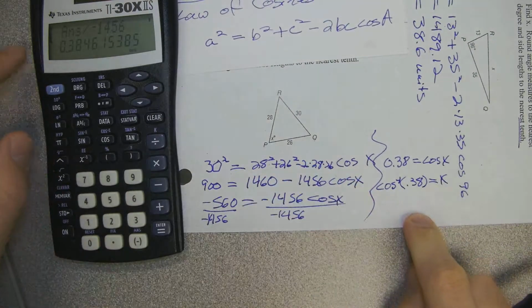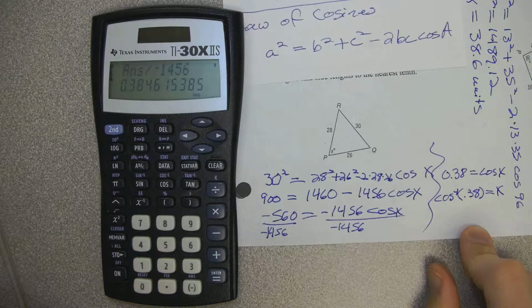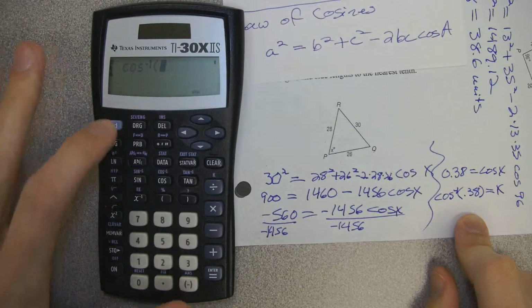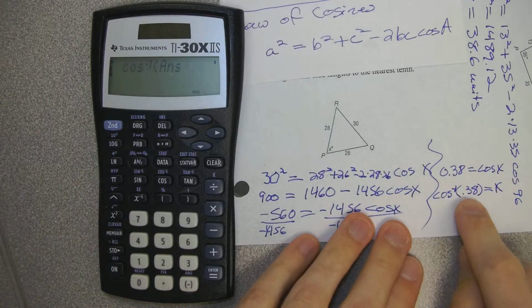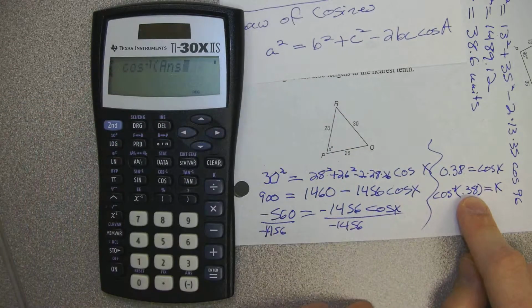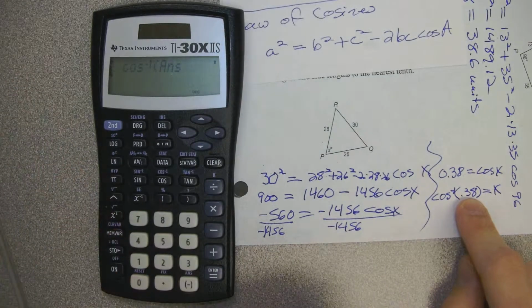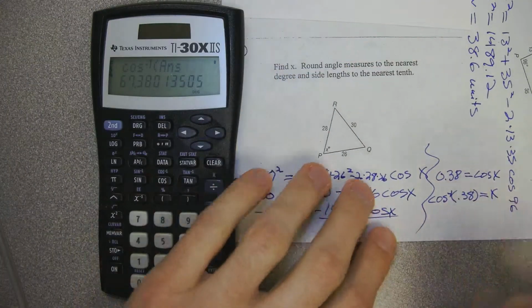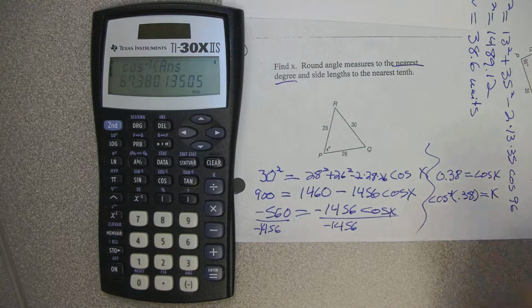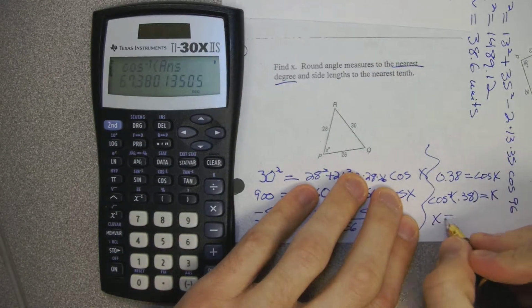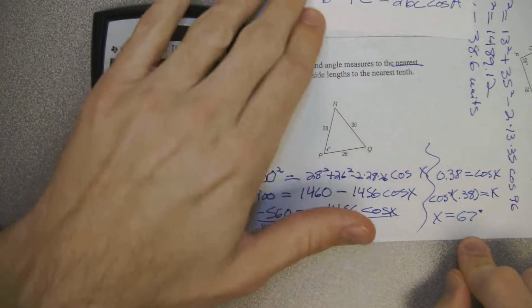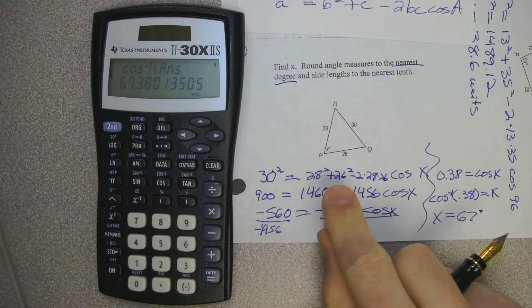So immediately from here on my calculator, I'm going to go ahead and type in second inverse cosine, second, our answer. That way it's not just this 0.38. You don't want to use this rounded answer. We want everything that the calculator gave us. Hit enter. And again, since we're finding an angle, we were asked to round to the nearest degree. So in this case, we're looking at 67 degrees. So that's how you work law of cosine if you're trying to find the angle measure as opposed to the side.